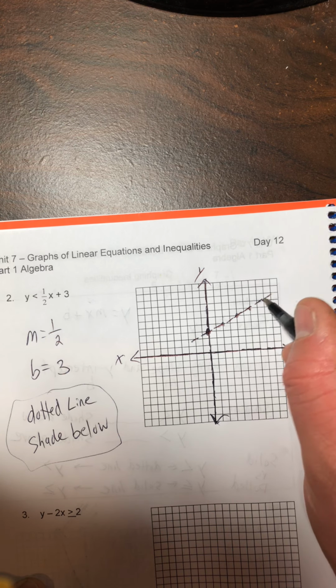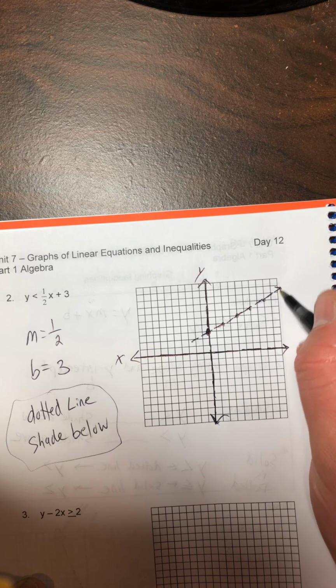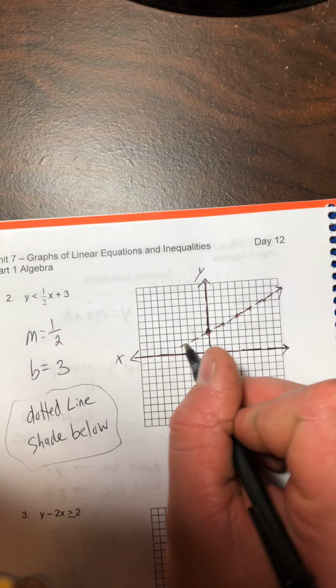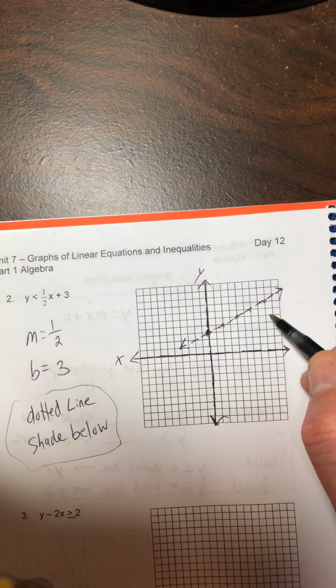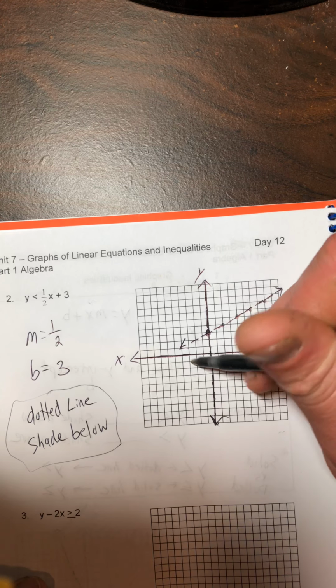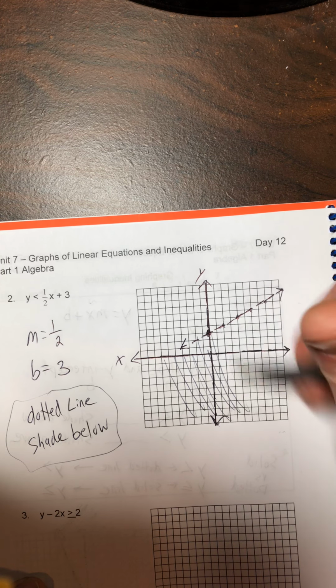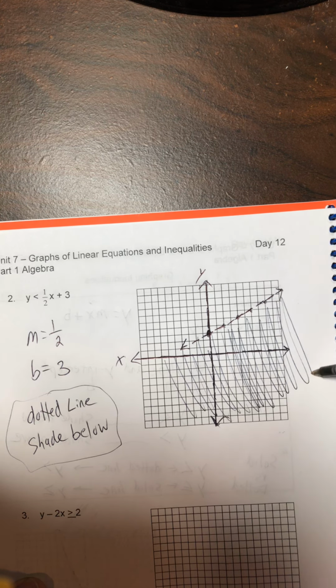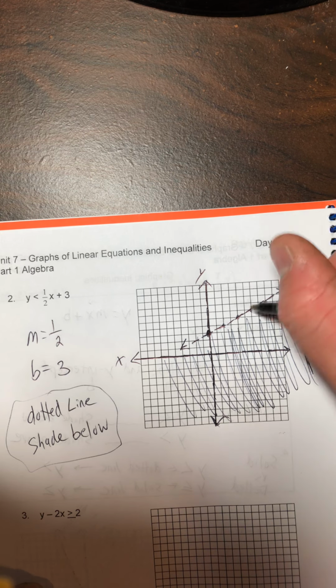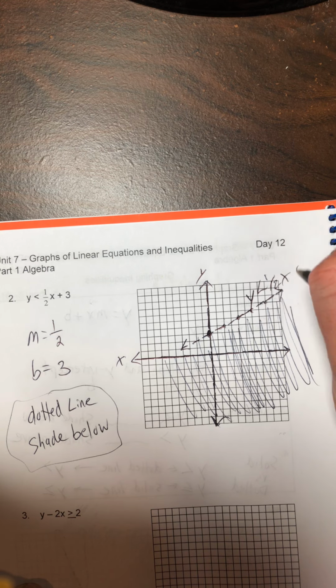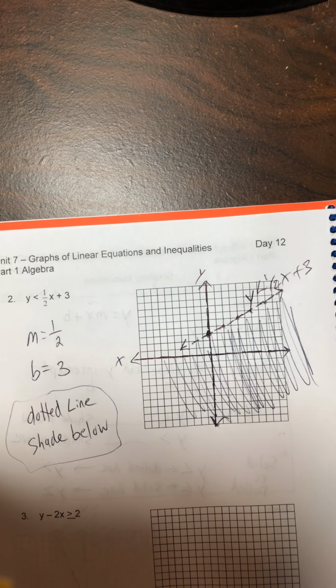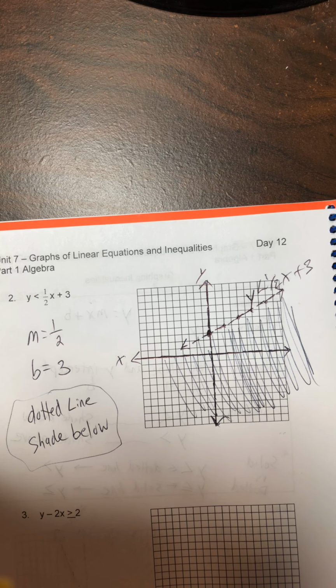If you've done Delta Math yet, it does it for you. You just gotta click on it, it dashes it, or makes it solid for you. All right, so there's my line, and I'm gonna shade below the line, so shade below. You should also label y is less than 1/2 x plus 3. All right, try the rest of the notes. Pretty much the same idea every question, so give it a shot.